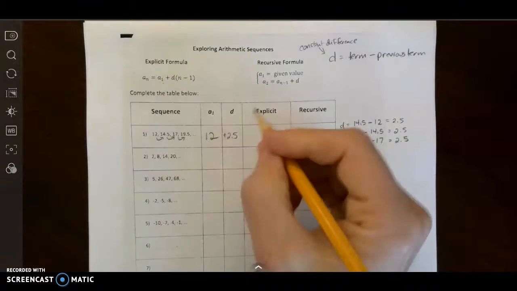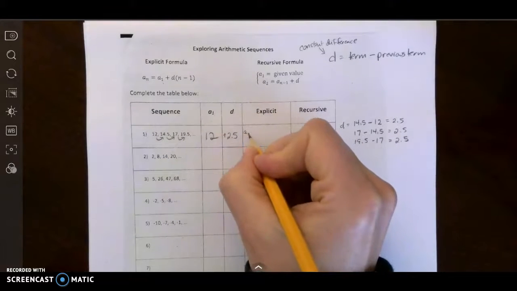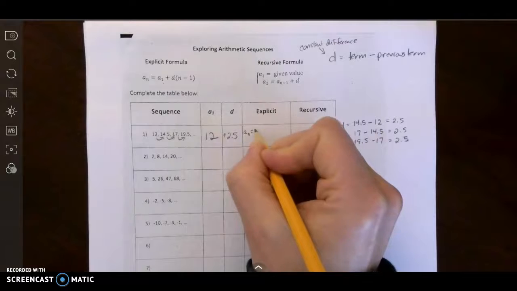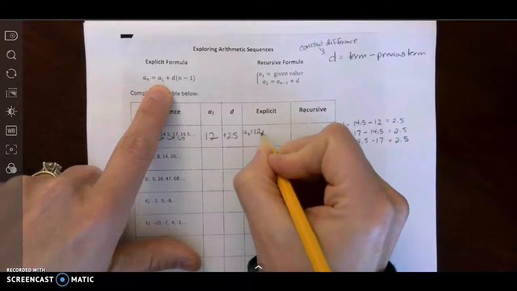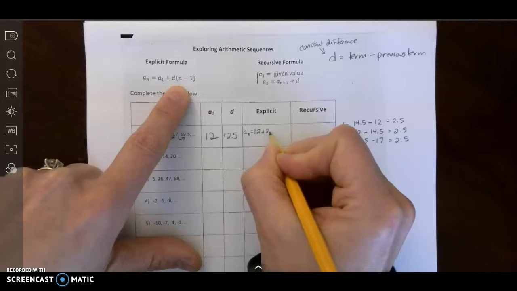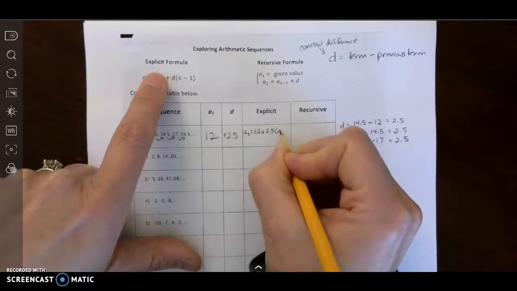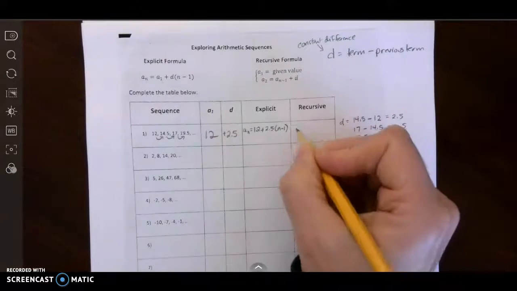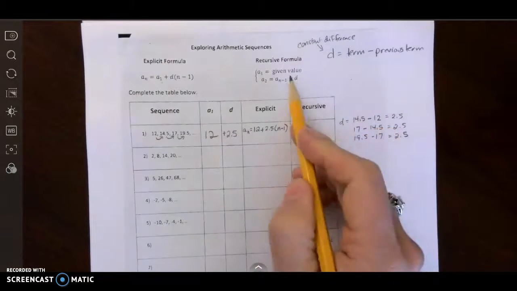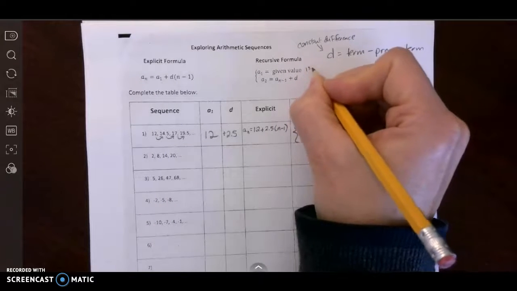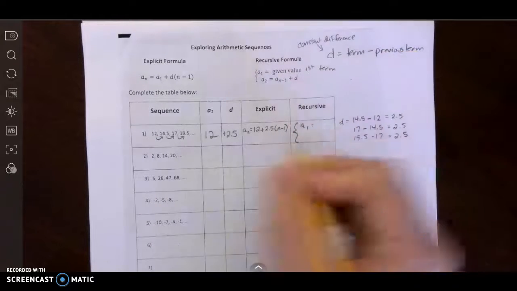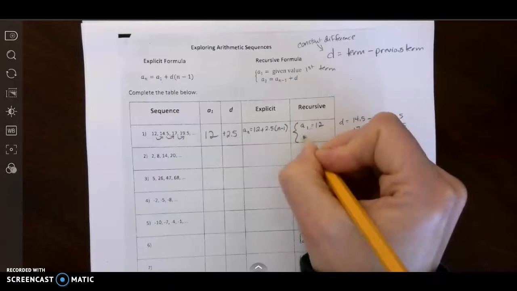So my explicit formula is a sub n equals the first term, I'm following this right here, 12 plus the constant difference of 2.5 times n minus 1. For the recursive formula, I always have a sub 1 as my first term, that's 12.